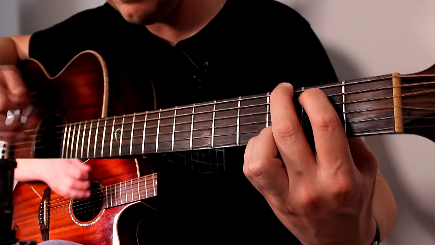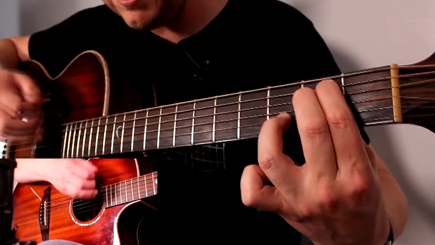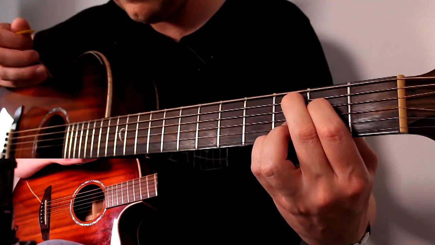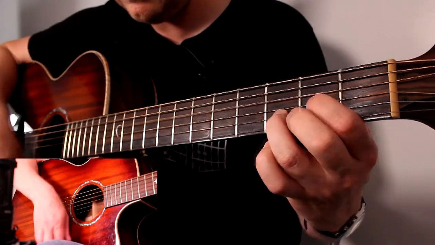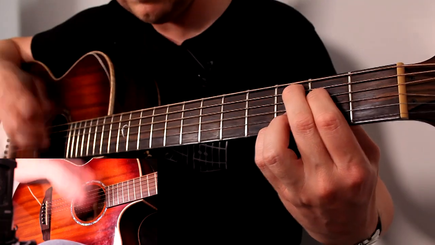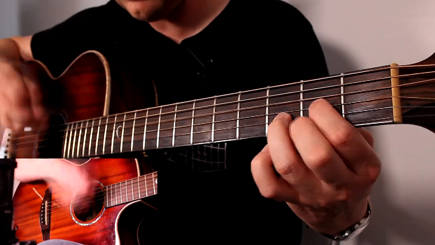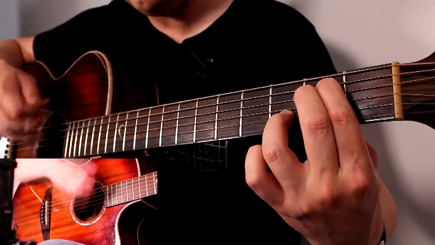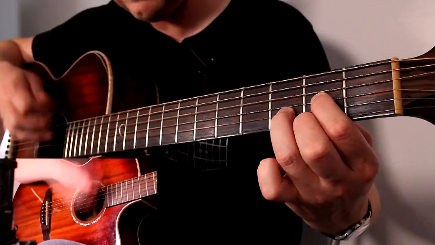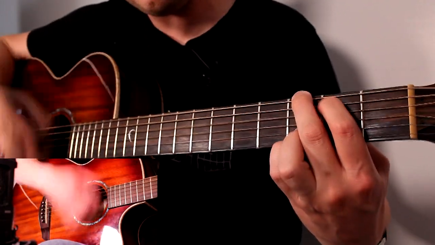So the whole rhythm for your chorus is this. G, D, little finger D, E minor 7, down, down, down, C add 9. G, E minor 7, C add 9. Do that twice. Again.